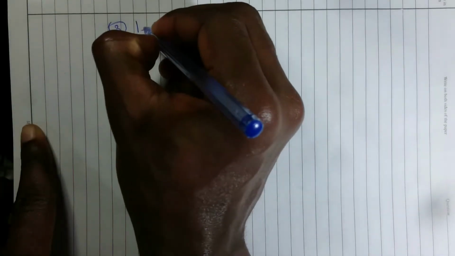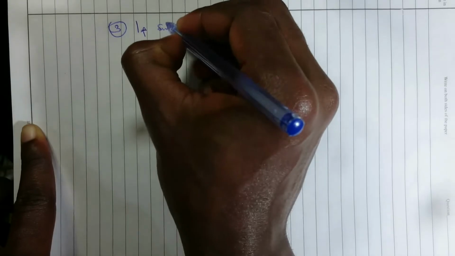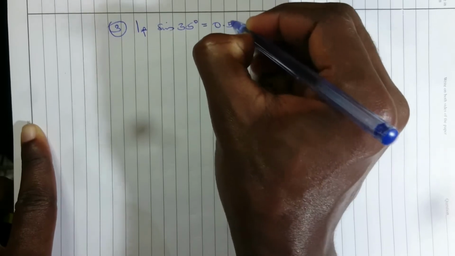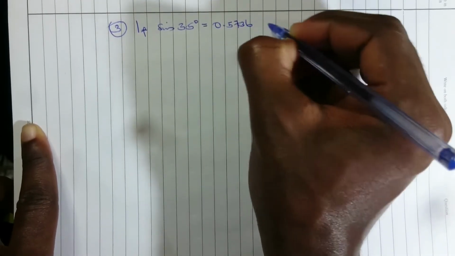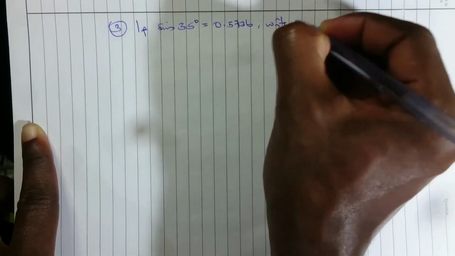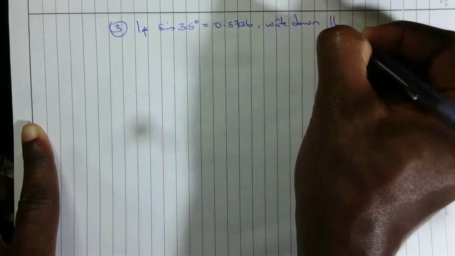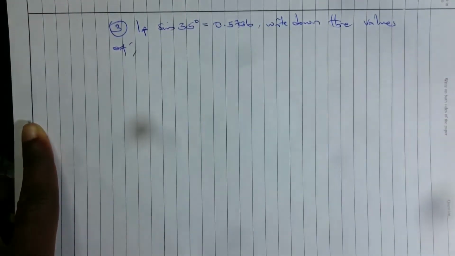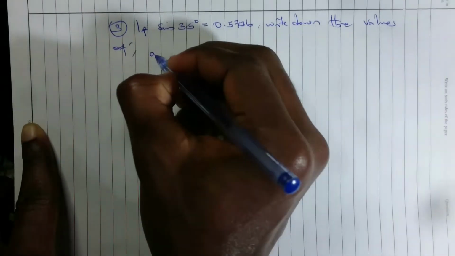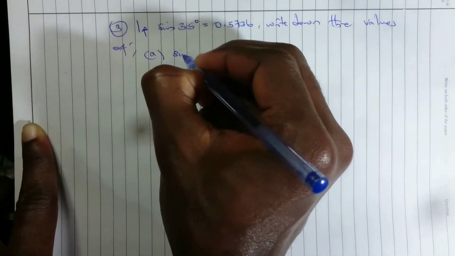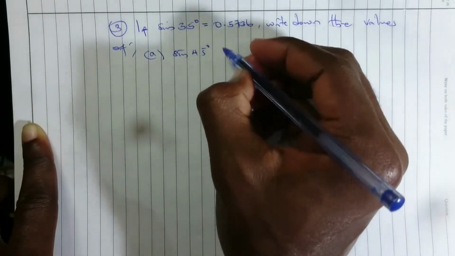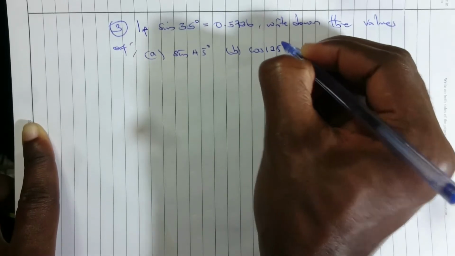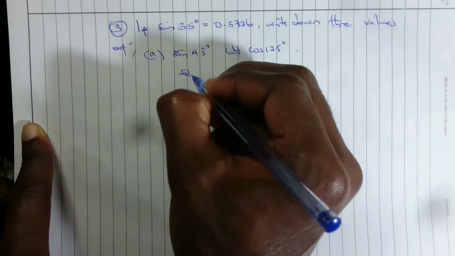If sine of 35 degrees is given by 0.5736, write down the values of, let me say, A sine 145 degrees and B cos 125 degrees. Let's look at the solution, how we can handle that.